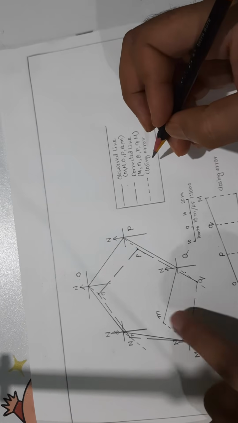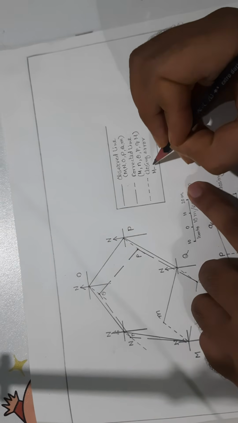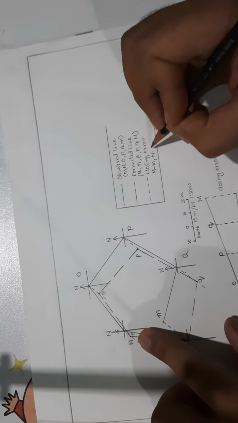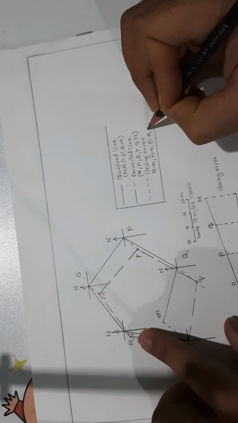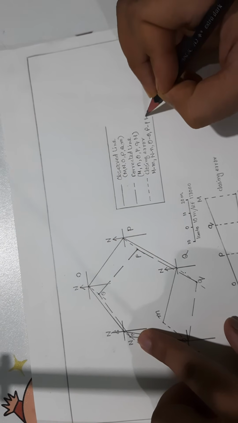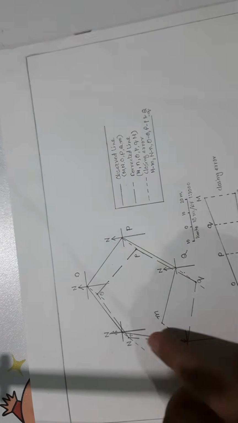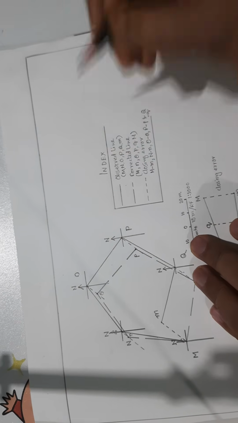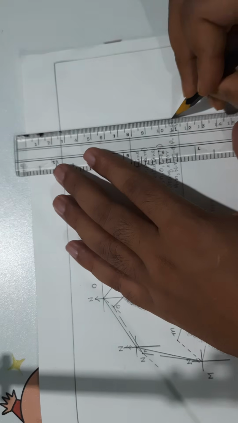The closing error means this one: M dash small m, N dash small n, O dash small o, P dash small p, and Q dash small q. Right here, index, and close the box.